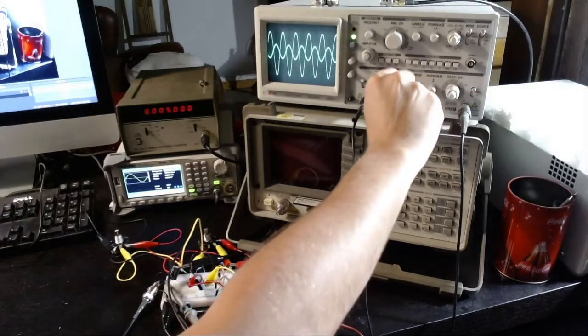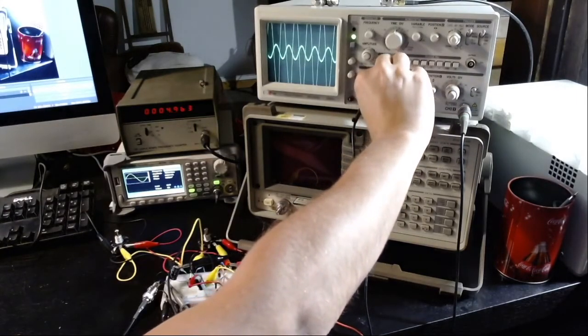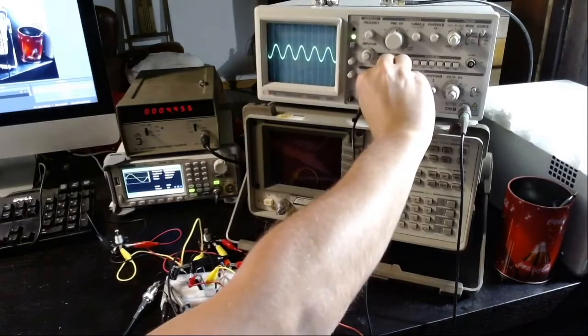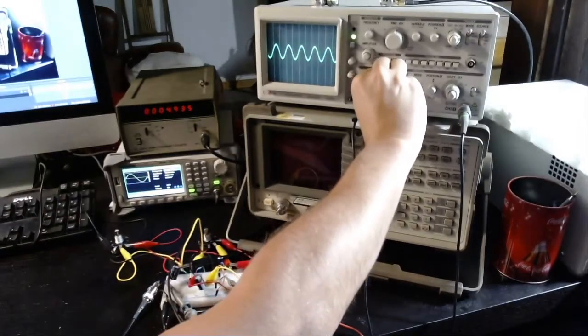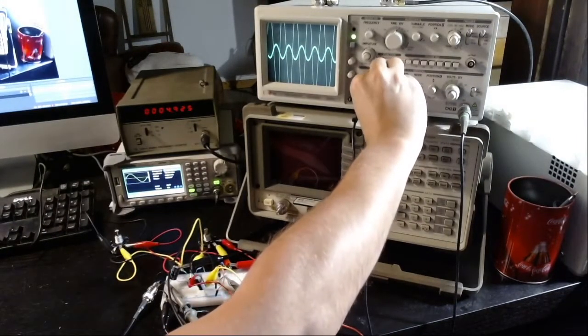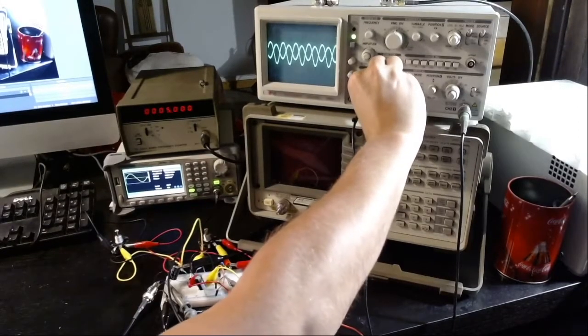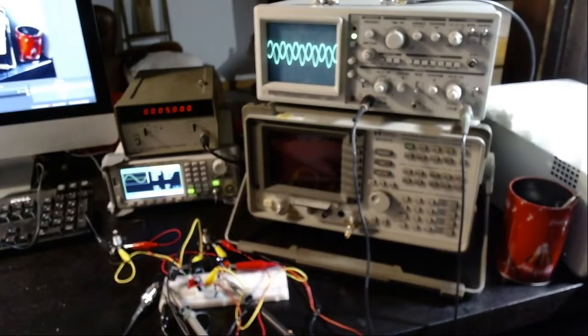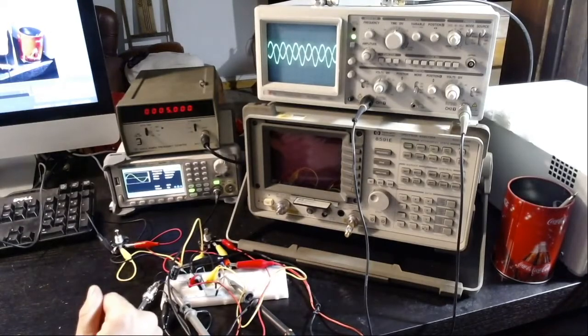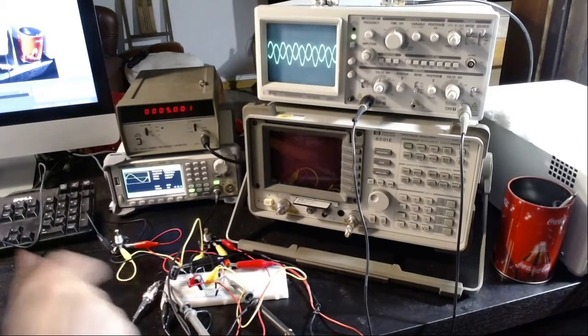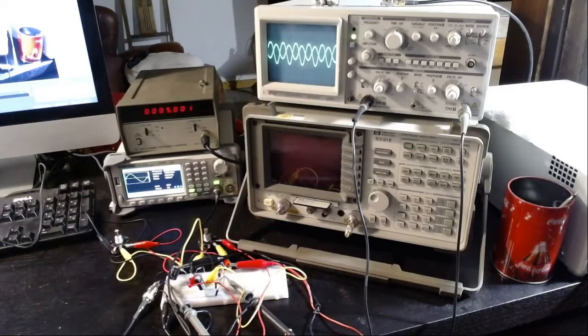In fact, it is much more amplified. Let me show both of them. It is much more amplified than that. The amplification is quite large. It's about 40 times. So it's not huge, but it's about 40 times larger. And of course, one of the specifications of the amplifier was to amplify. So it is doing that.